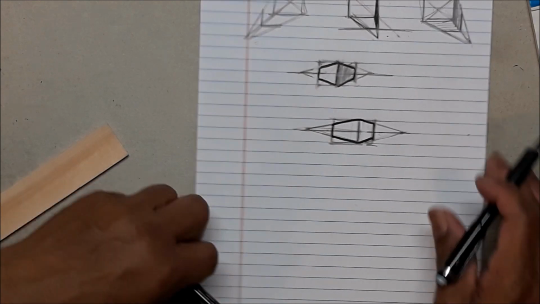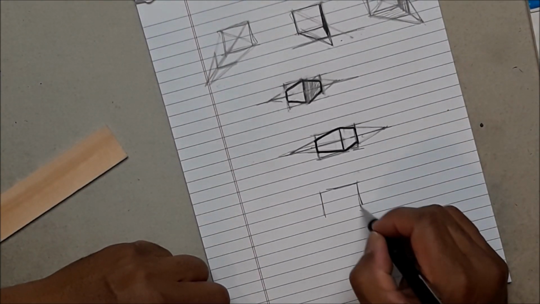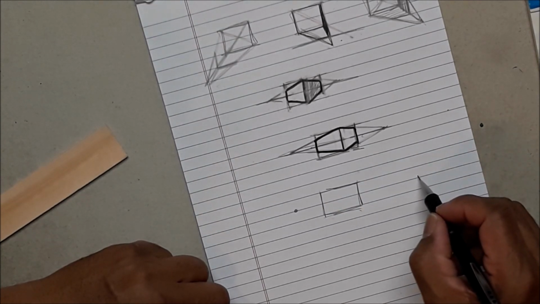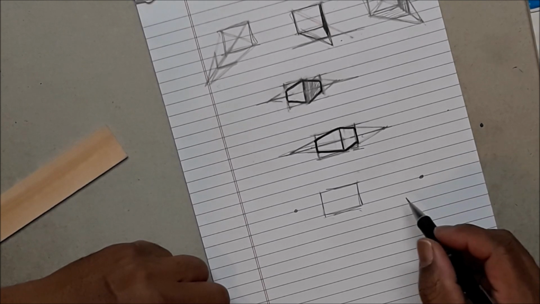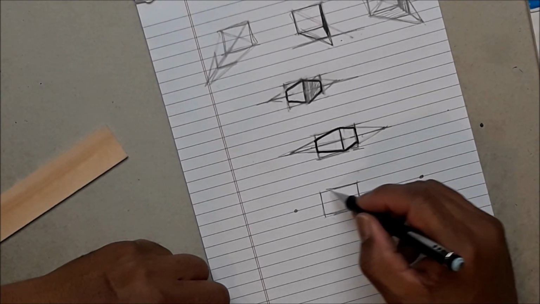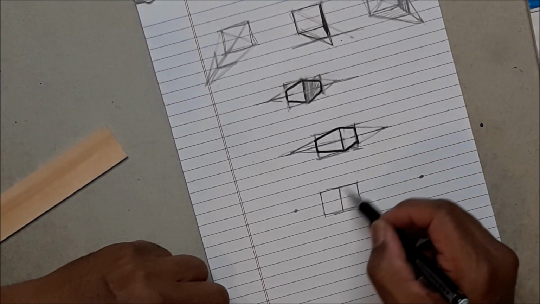And as I was saying, this line, let me do a quick one. This line could be right here. And this point could be way over here. So I'm going to center it again. Yeah, you can put it to the side or just kind of center that box. And again, you have two sides.